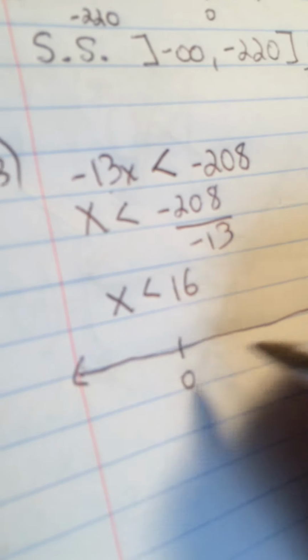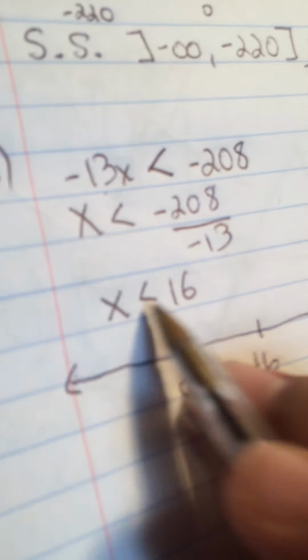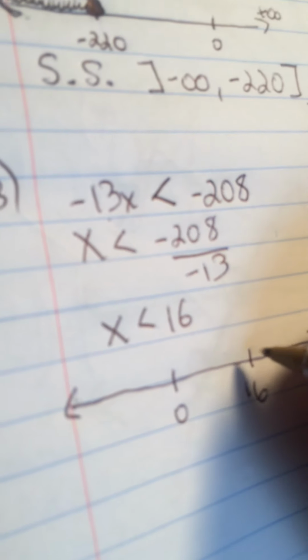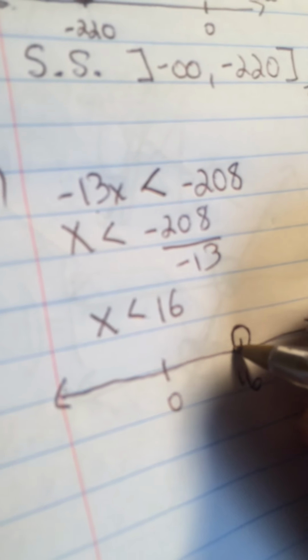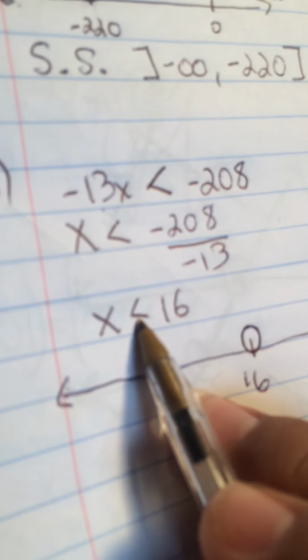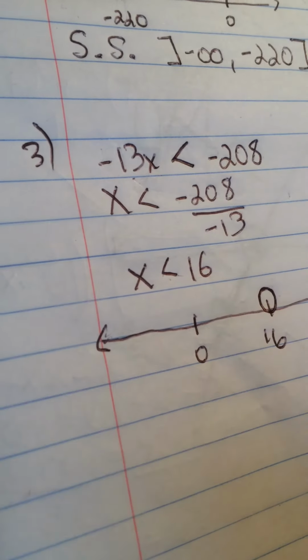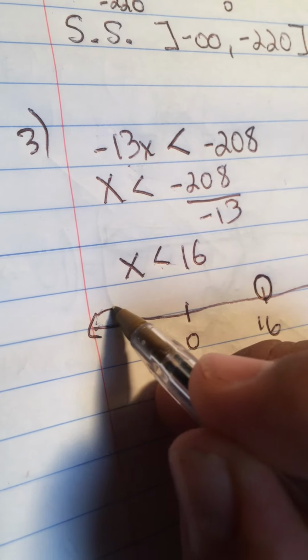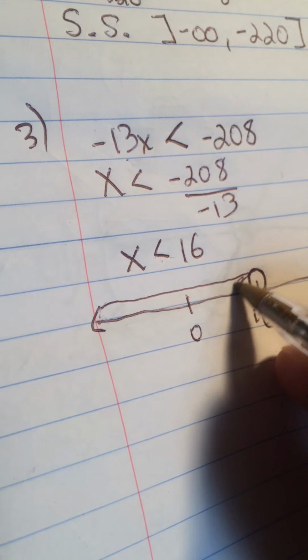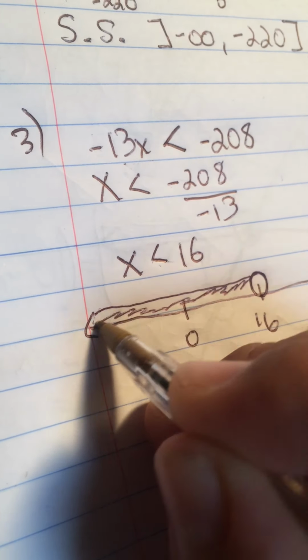Okay, we put 0, 16. Is 16 included? No. So this number is open. And we're looking for the numbers that are less than 16. So where are the numbers that are less than 16? To this side. And all of these numbers are included.